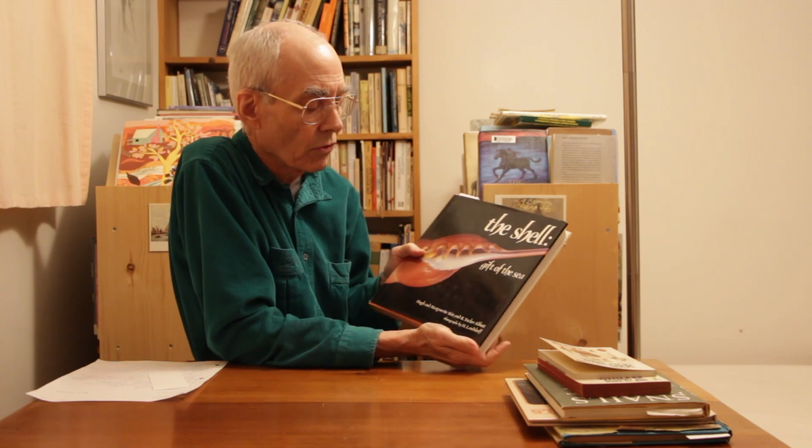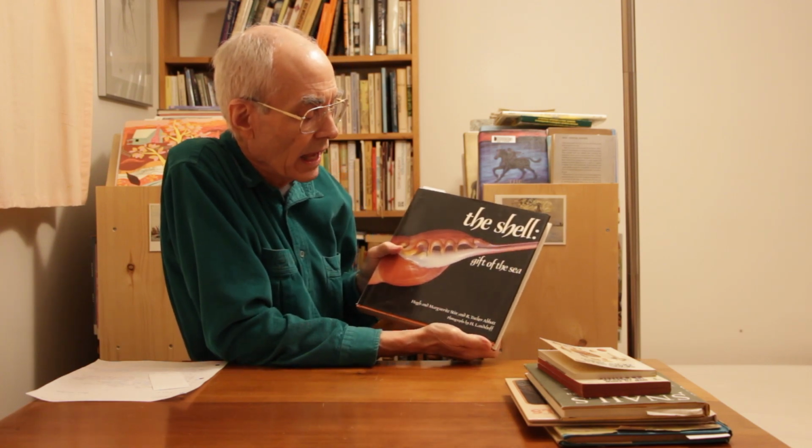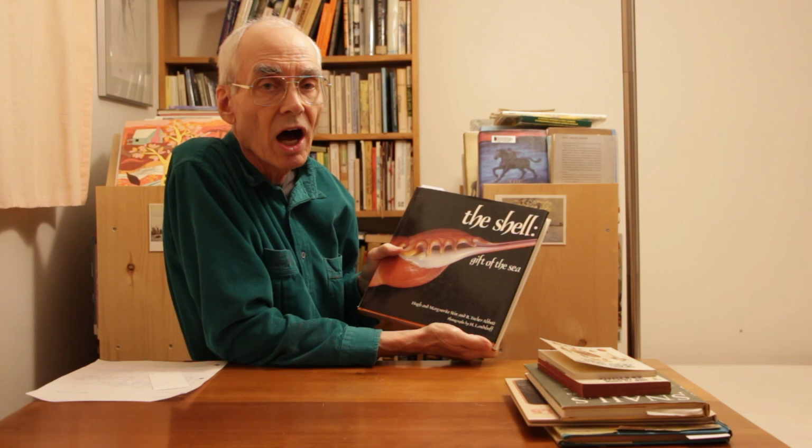And the last book is put together by Hugh and Marguerite Stix, S-T-I-X, and R. Tucker Abbott, with photographs by H. Landshoff. And I think I might have marked something. It looks like I've marked something.